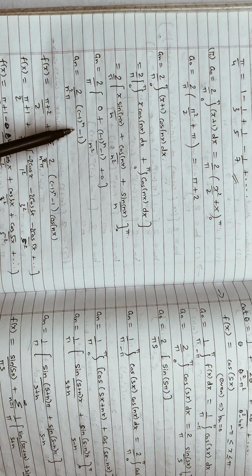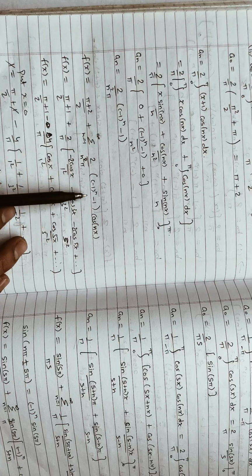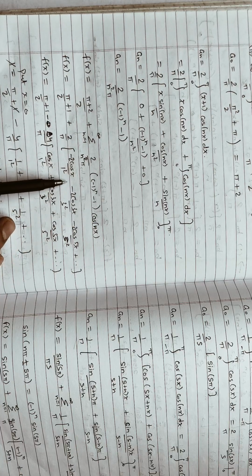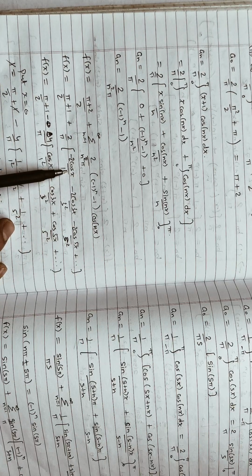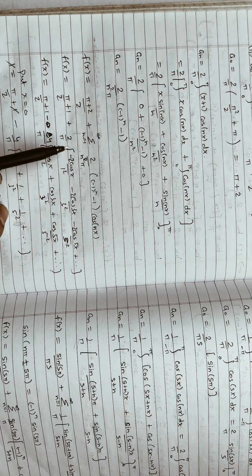So you can see for n equal to odd term, it will give me minus 2, and for n equal to even term, this will give me 0. So you can see a naught by 2 plus summation of an cos nx. For odd term it is minus 2, and for even term it will give me 0. So minus 2, minus 2, minus 2, I am taking minus 2 common here.